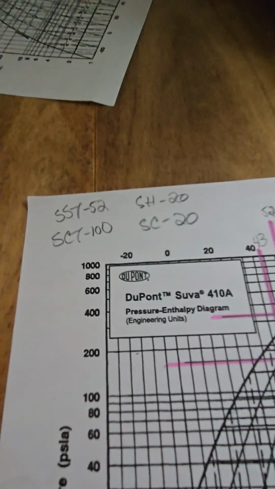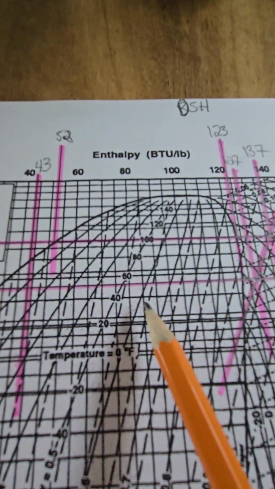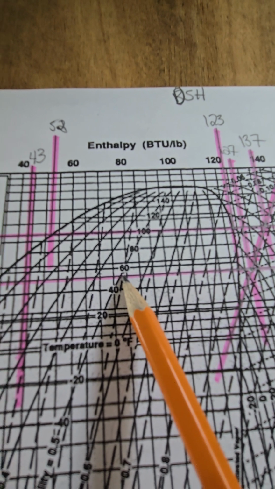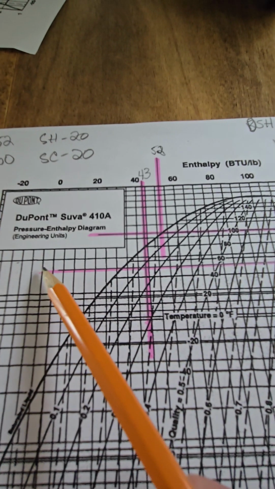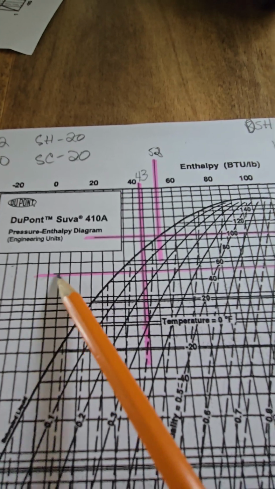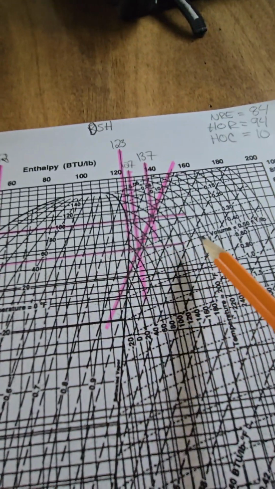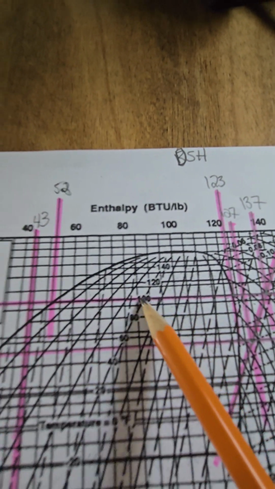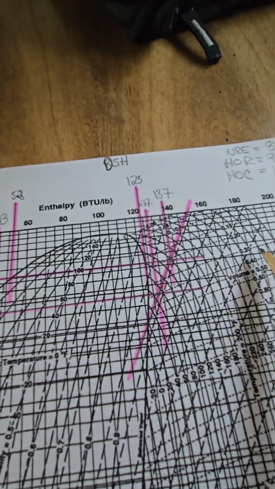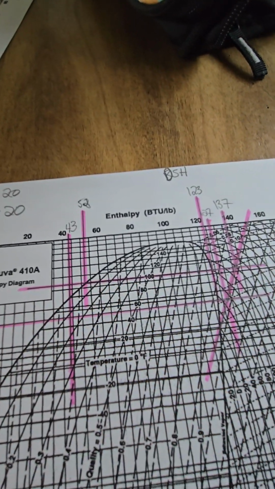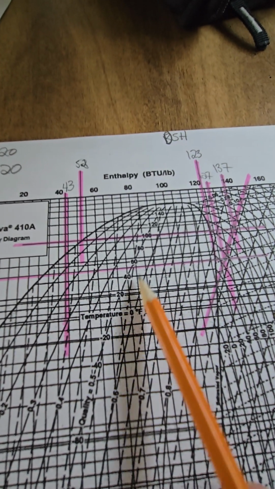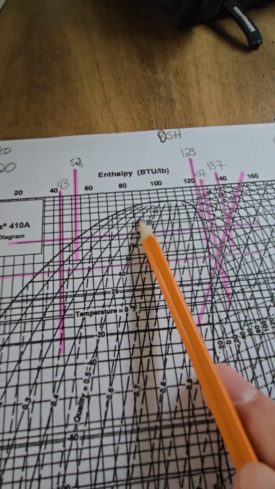Now, SST 52. So here I got to 40, I went halfway and a little bit above, and then I drew a straight line a couple inches outside of saturation on each side. Just draw a straight line. Your SCT 100. Go up to your 100 line. Again, draw a straight line, couple inches outside of saturation on each end. This bottom line represents your evaporator. This top line represents your condenser.